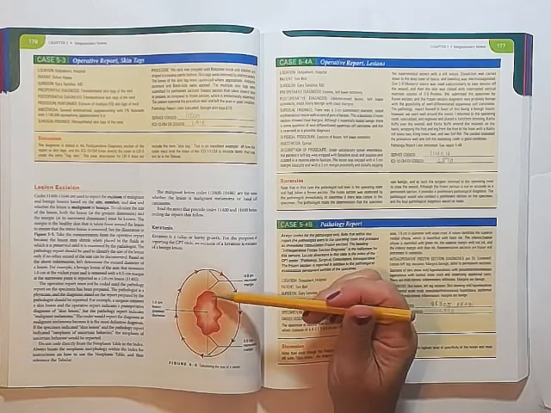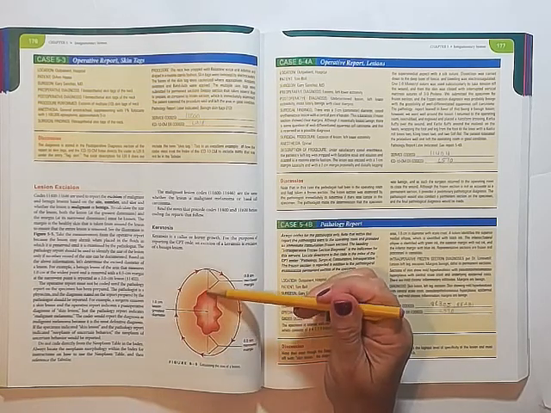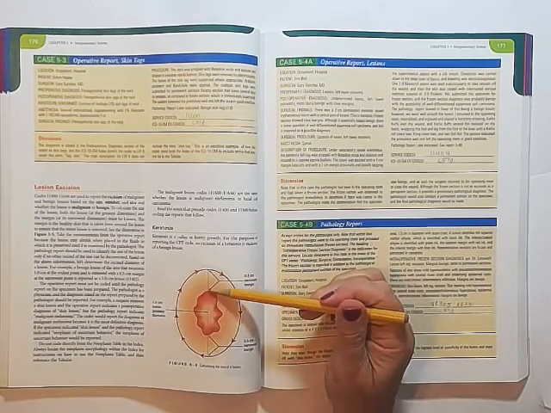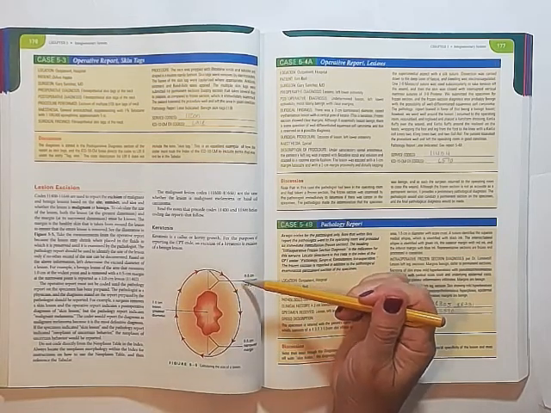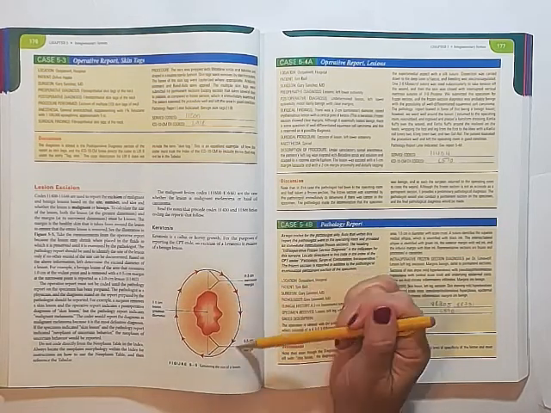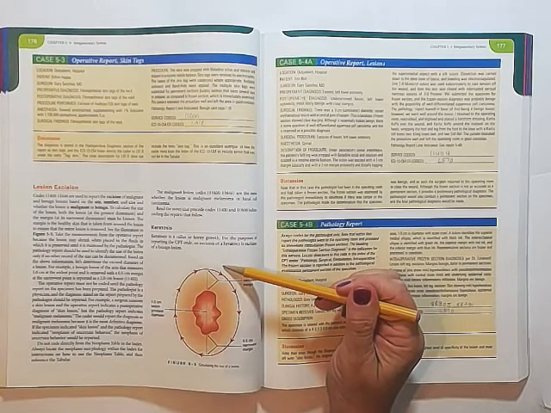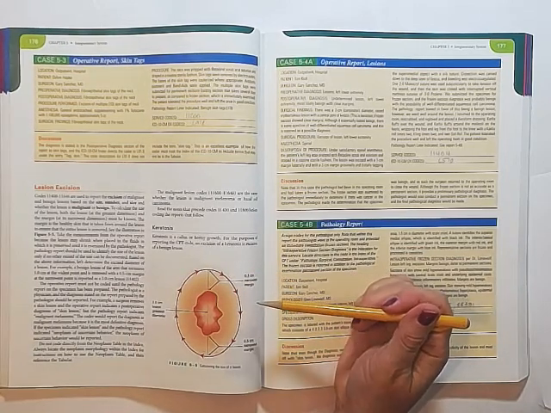So here, the lesion greatest is 1 centimeter. The margin is 0.5 centimeter. We double that. So your whole size of the lesion is going to be 2 centimeters.